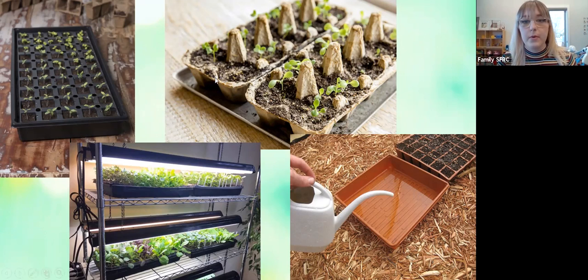Also it is very important that these seedlings get the proper amount of light as they are very sensitive. Because they're indoors, they might not get the right amount of sunlight. So for example, my grandma was making some tomato plant seedlings for us actually.